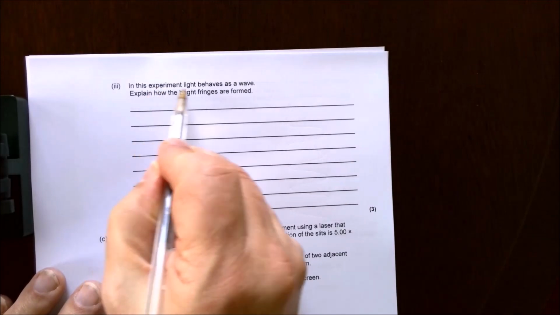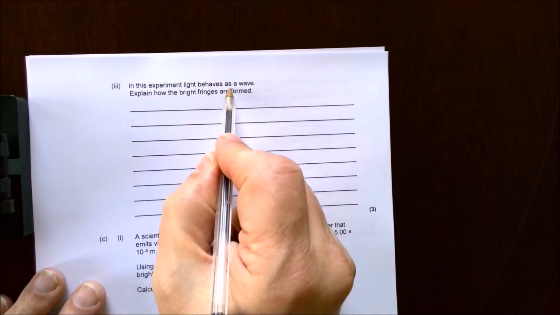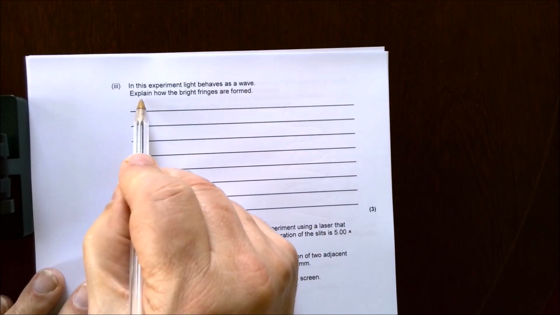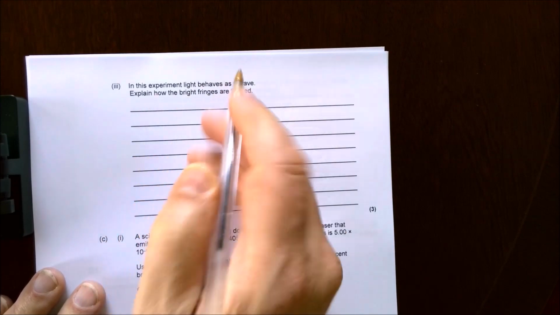Okay, in this experiment light behaves as a wave, because of course this was the experiment that convinced people that light was a wave. Explain how the bright fringes are formed.